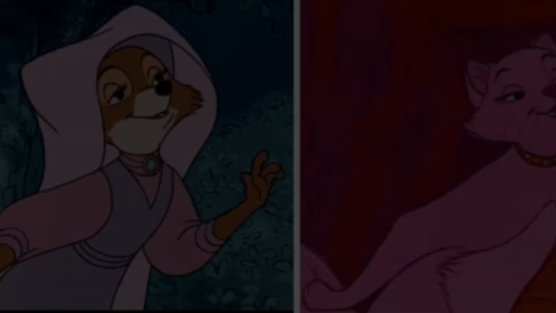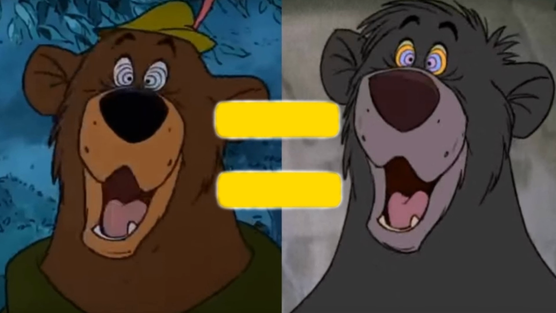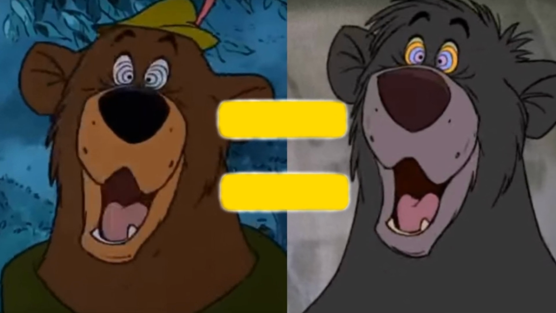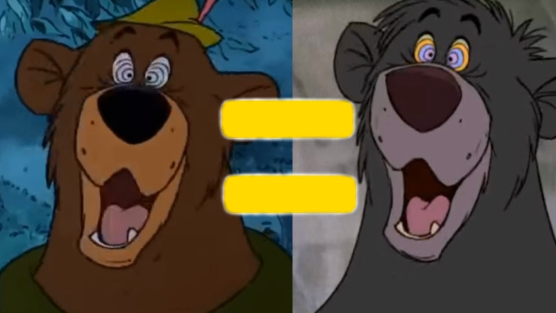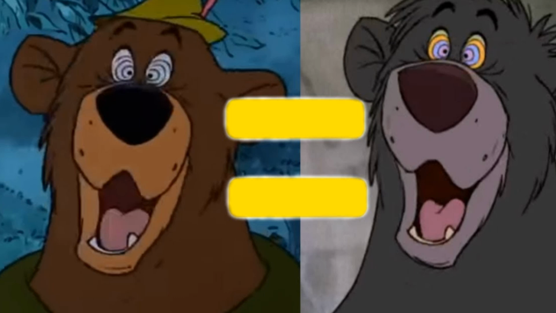A great example of this is the similarity between the ballroom dance scenes in Beauty and the Beast and Sleeping Beauty. Producers saved both money and time with this trick and got away with it for years before it was noticed.